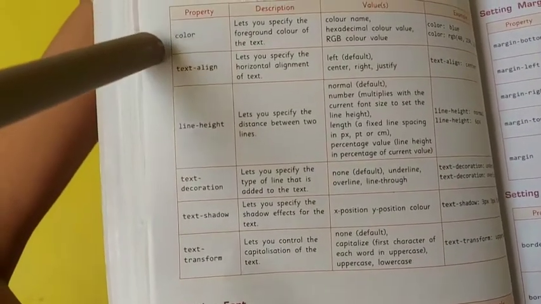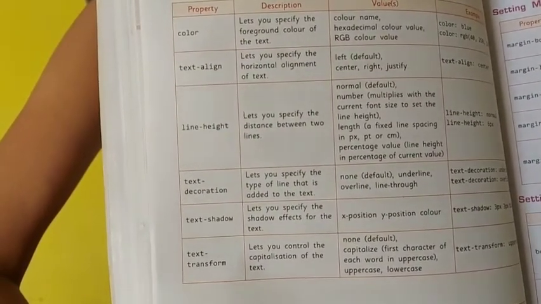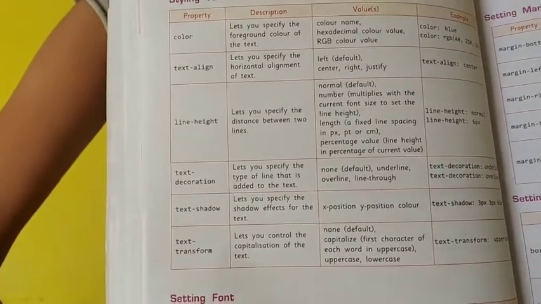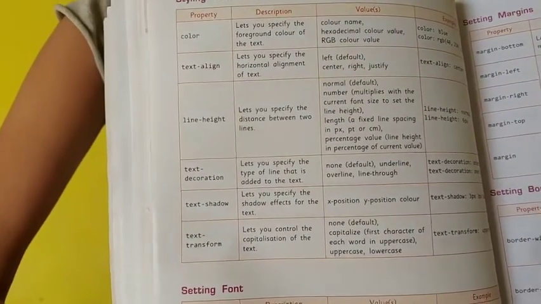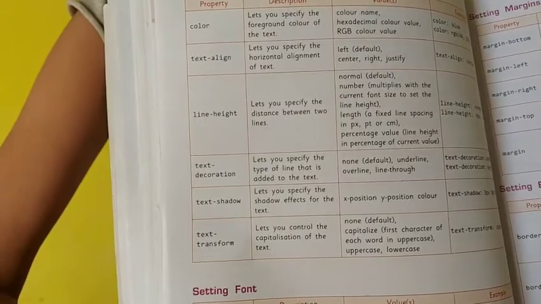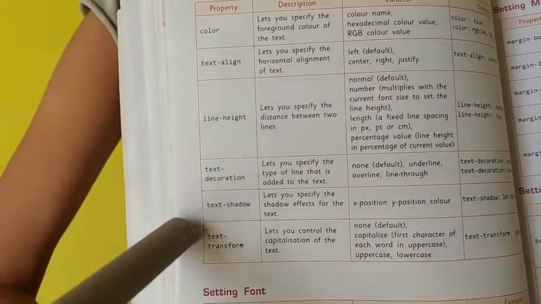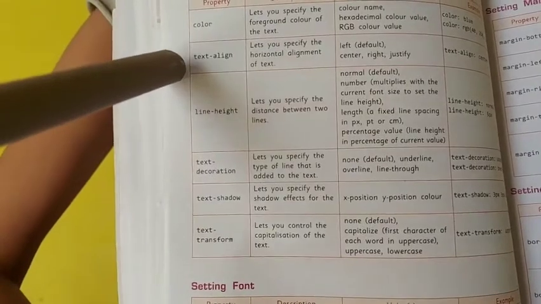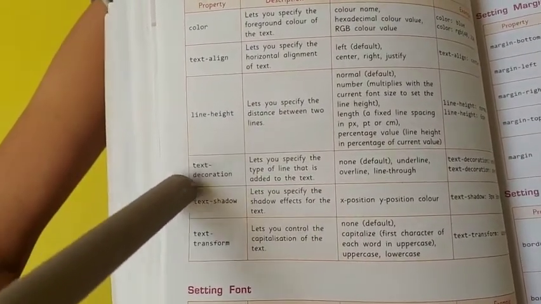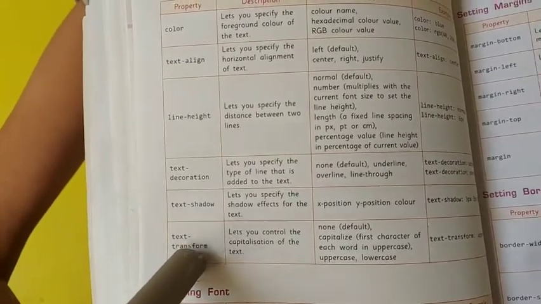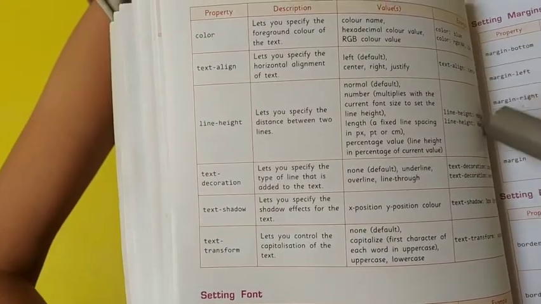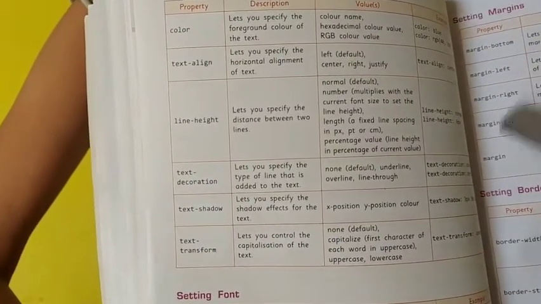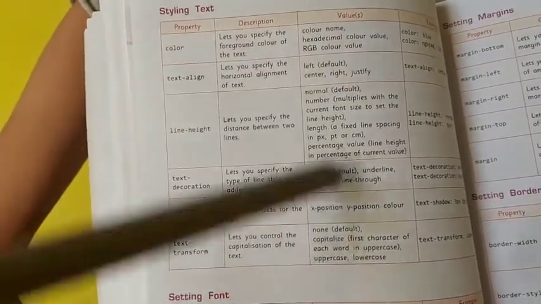Then again you can see many other properties for styling text. Okay, styling means the decoration of the text, the font of the text, then capitalization, the uppercase, lowercase, all these things. For this also many property examples are given here. See, color, text align, line height, then text decoration, text shadow, text transform, all this. Okay, and in the last section examples are also given of how you have to write the format. Then the value is given, showing what you have to put in the value part.